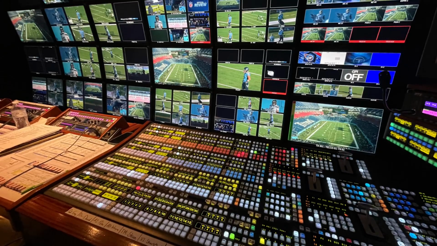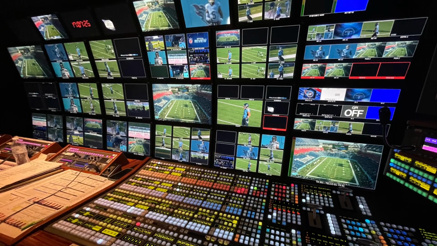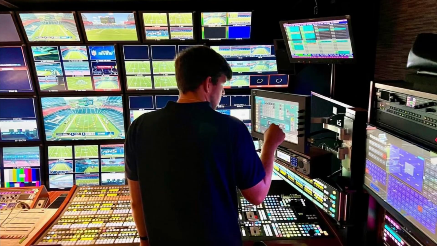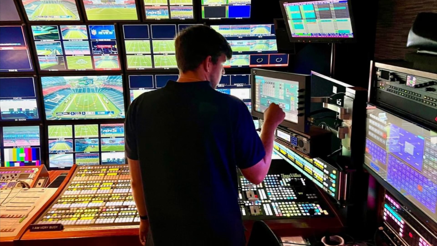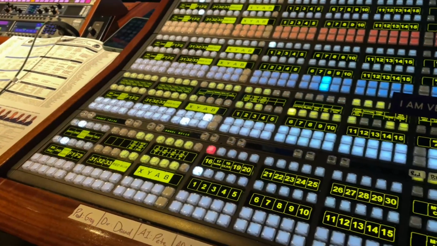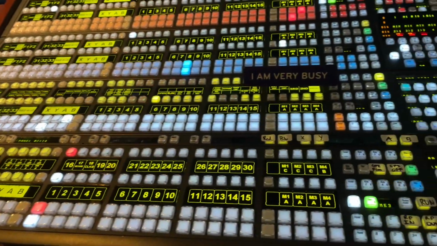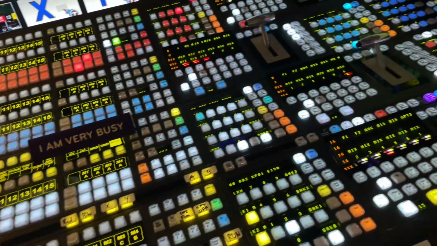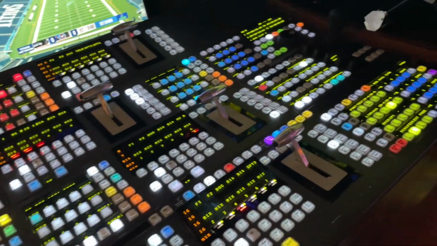If you've ever seen some of my posts or just wondered what I do on a broadcast, this video will break it down. I'm a technical director and I operate the video switcher. The video switcher I operate has over 1,300 buttons that each do something specific. And before you ask, yes, I do know what every button does.